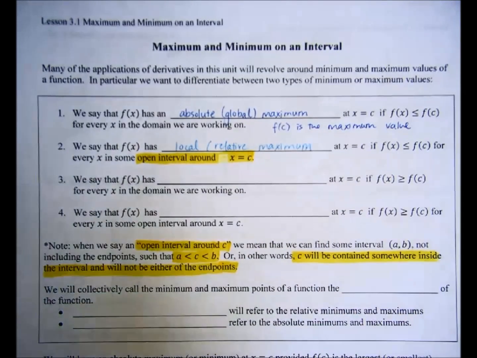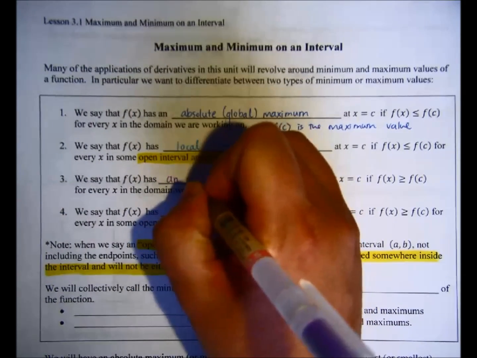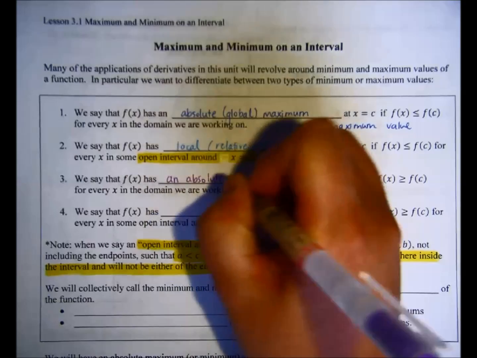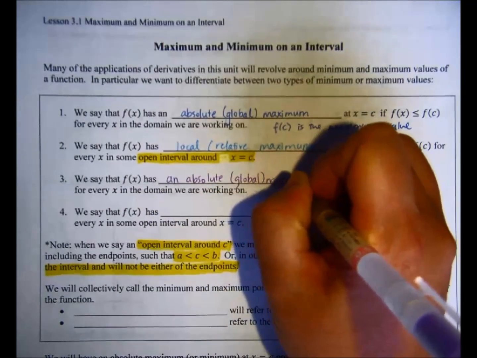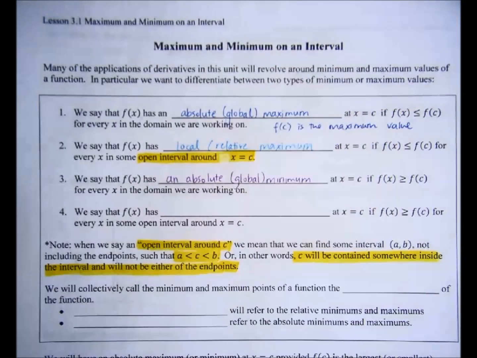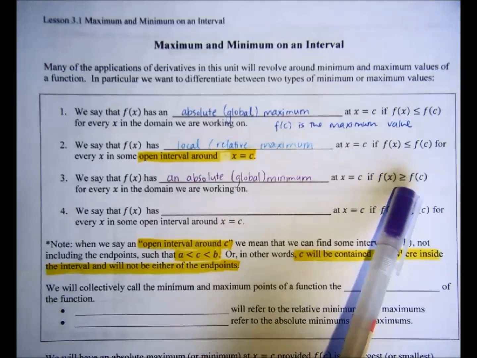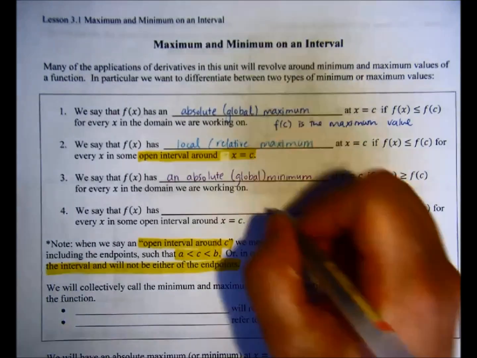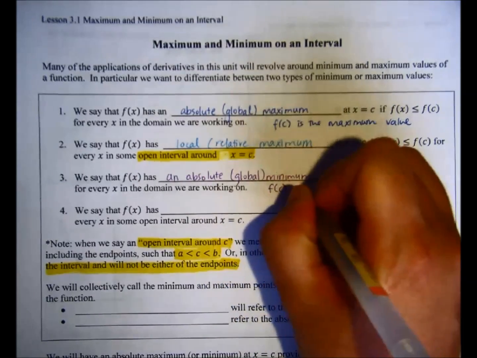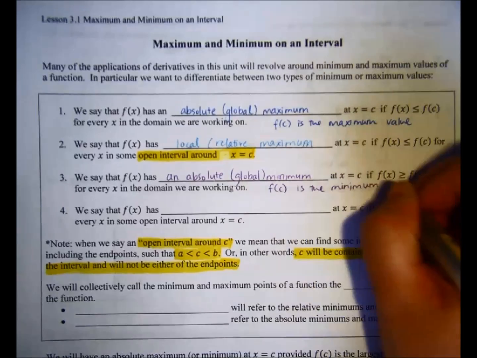Okay, a couple more definitions. We say that f of x has an absolute or global minimum at x equals c if the y values of the function are greater than or equal to the specific y value at x equals c. Okay. So this means that f of c would be the minimum value of the function.